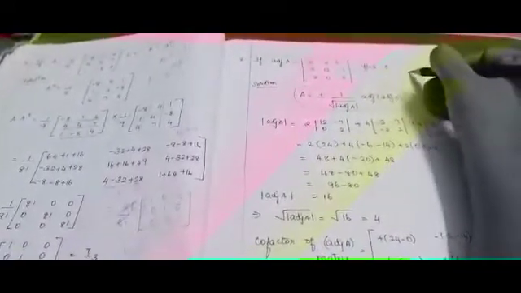The signs are plus, minus, plus; minus, plus, minus; plus, minus, plus. The second one is minus 4.